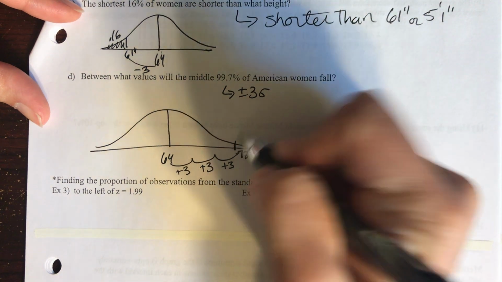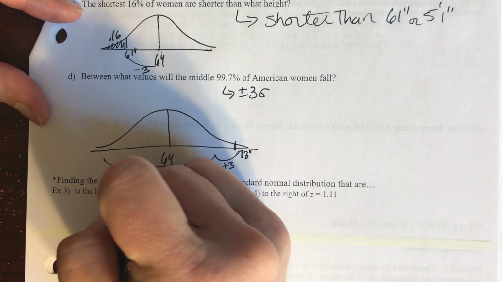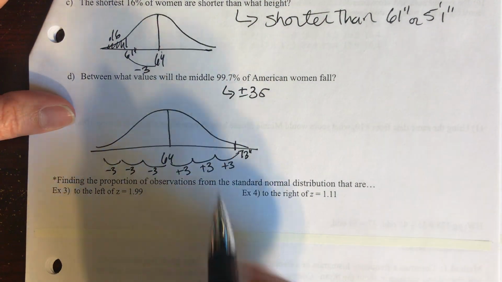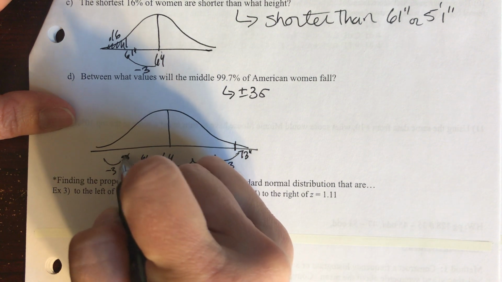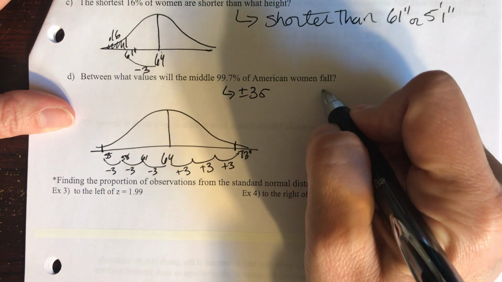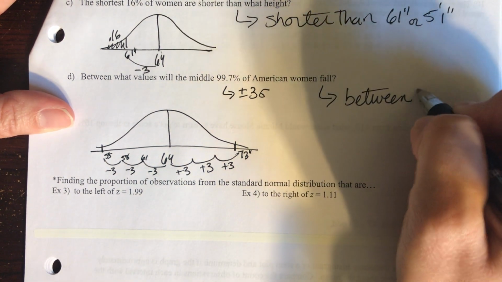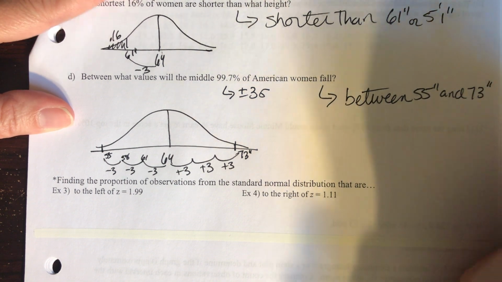And then I'm going to go down: subtract 3, subtract 3, subtract 3. That brings me down to 61, brings me down to 58, brings me down to 55. So the answer is between 55 inches and 73 inches.